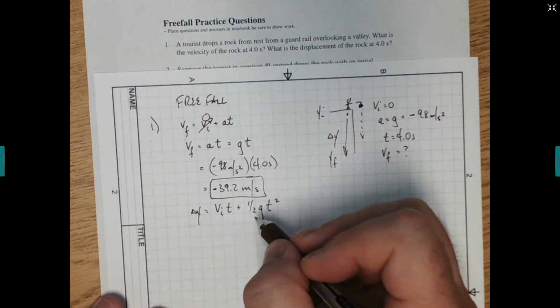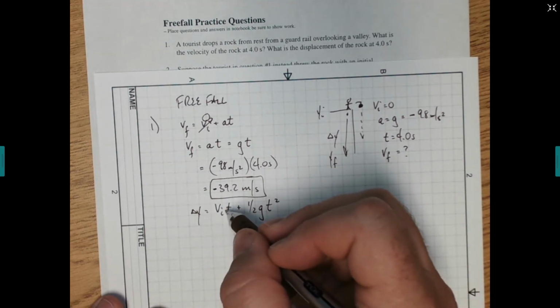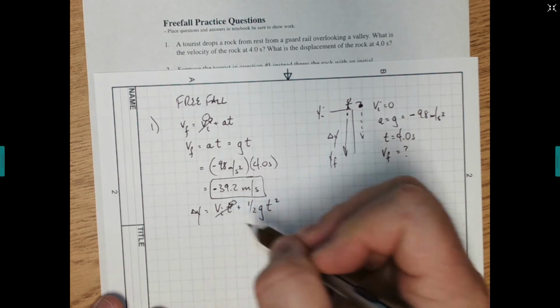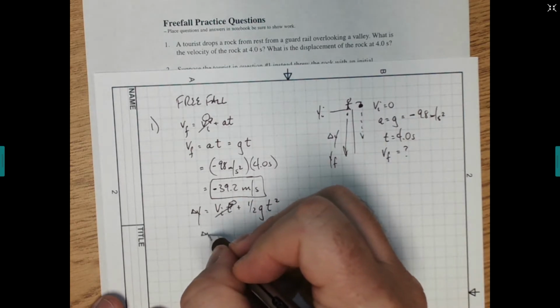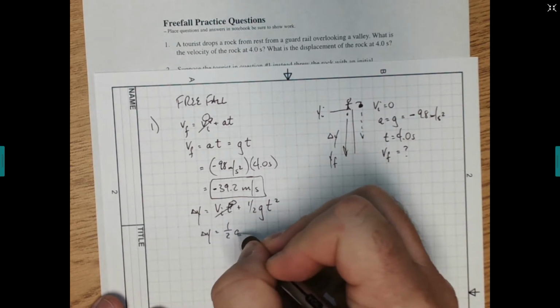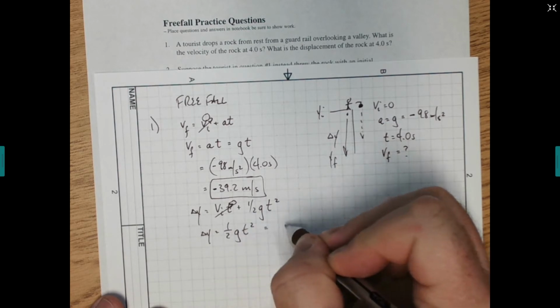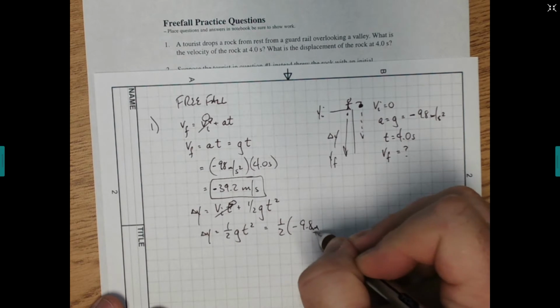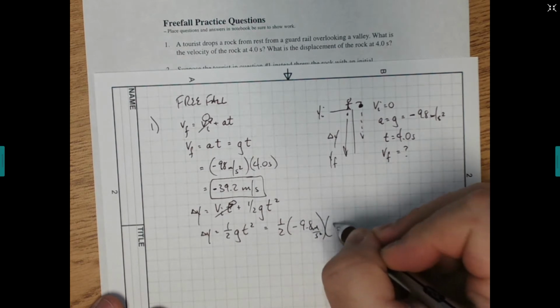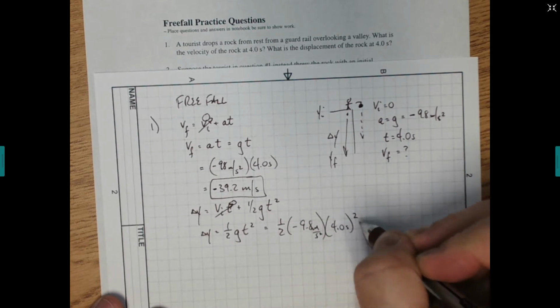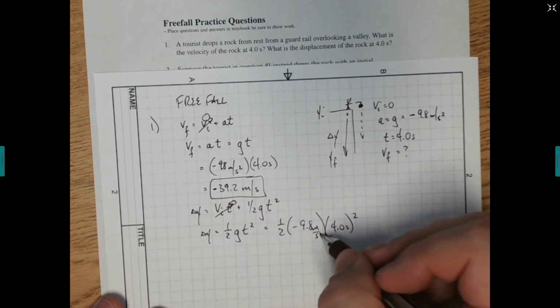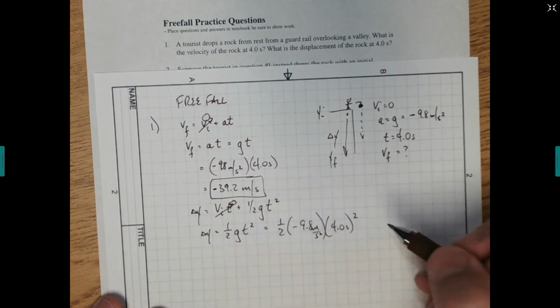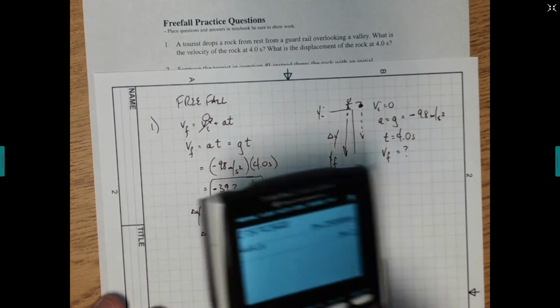Now again, my initial velocity is 0, so 0 times anything is still going to be 0, so we can ignore that part and say that my change in position is just 1/2 acceleration times the time squared, which is 1/2 times negative 9.8 meters per second squared times 4.0 seconds squared. We're going to have seconds squared and seconds squared, so we're going to end up in meters, which is wonderful because we're going for a displacement.